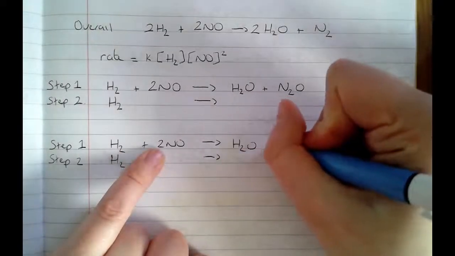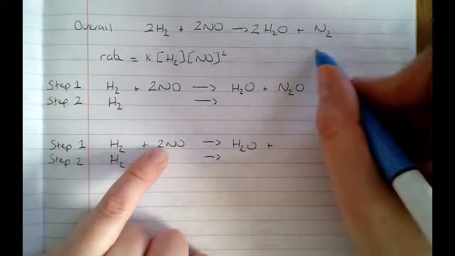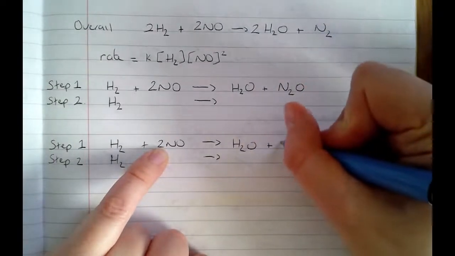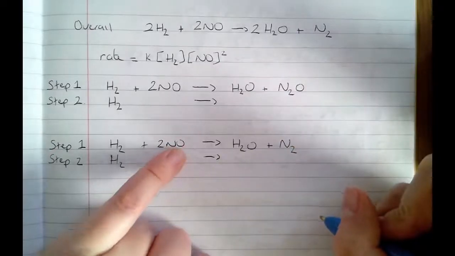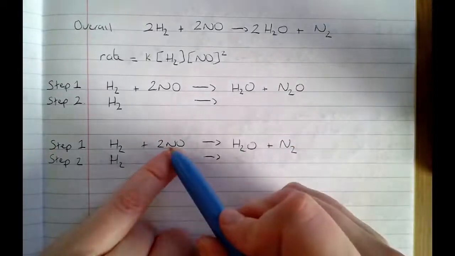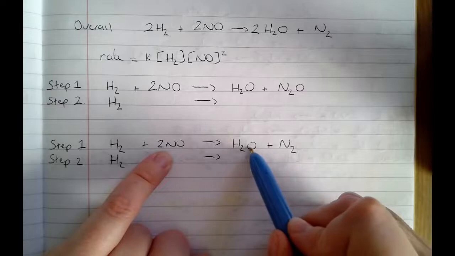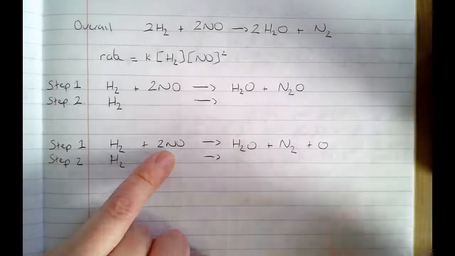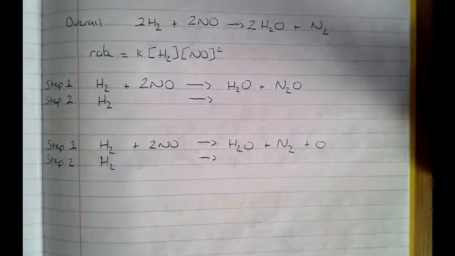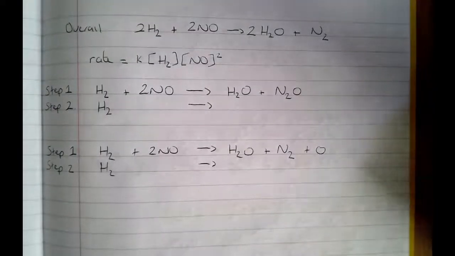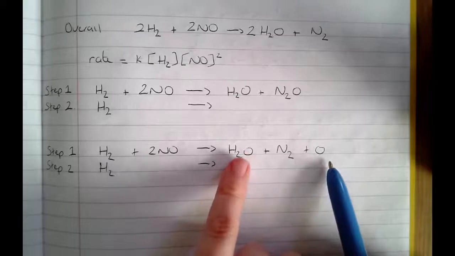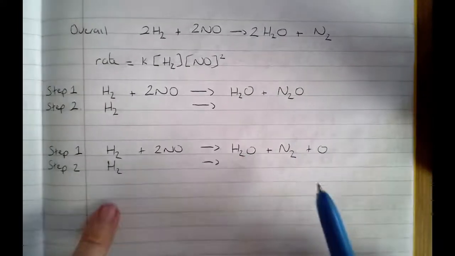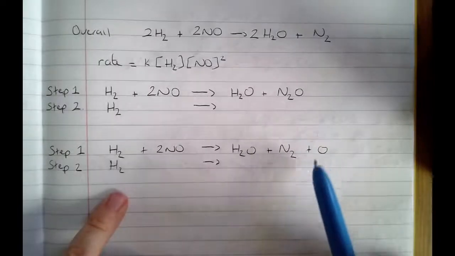And then that would leave me with 2 nitrogens, but maybe I form N2. That's the other product in my overall equation. So maybe those 2 nitrogen atoms form N2. And then I'm left with just 1 oxygen. Remember, I've got 2 oxygens in total. I've given 1 oxygen to hydrogen to form water, and that leaves me with 1 oxygen left over. So it's just oxygen by itself as an atom, which would be incredibly unstable, but you can have unstable products as your intermediate. They're not the product in the overall reaction. So that would be another potential option here.